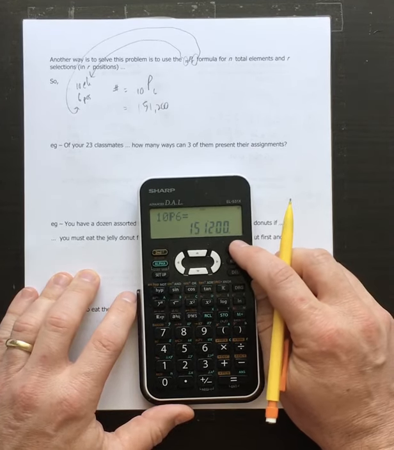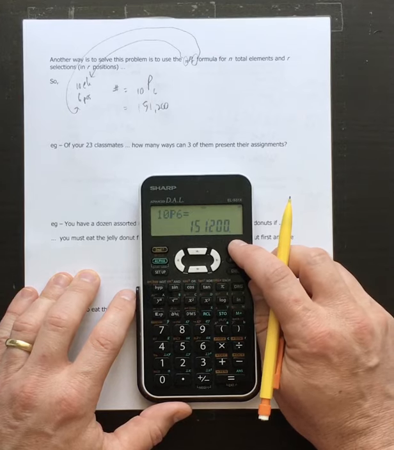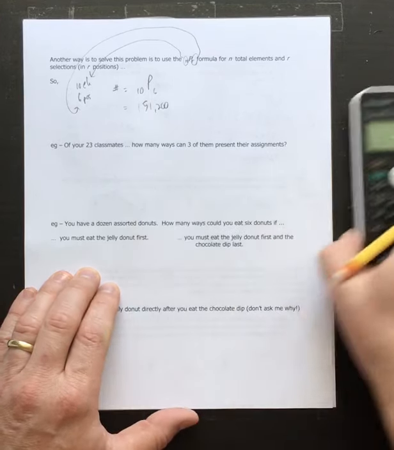Again, watch that little video on how to do permutations, because for something like this, it's going to be a pain eventually for you to do it. I'm going to do an example next where it's going to be a pain, and then even bigger pains.